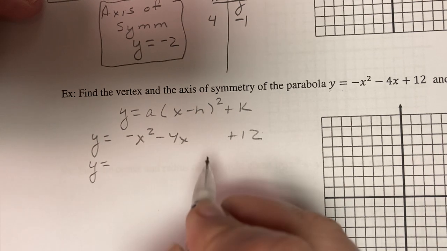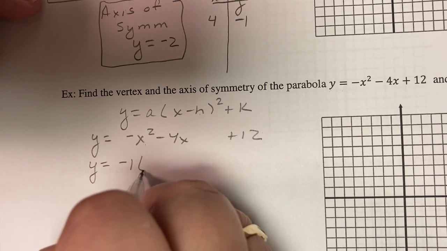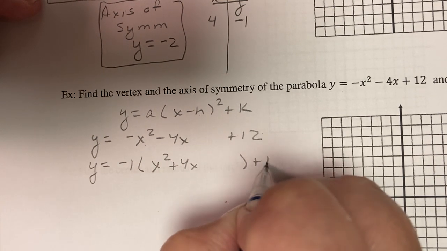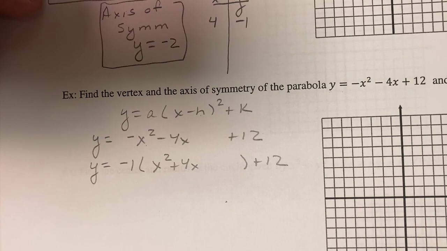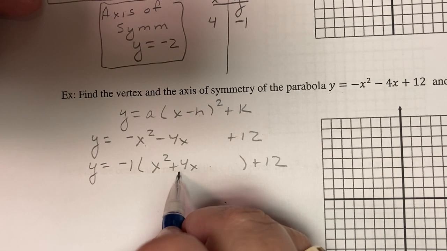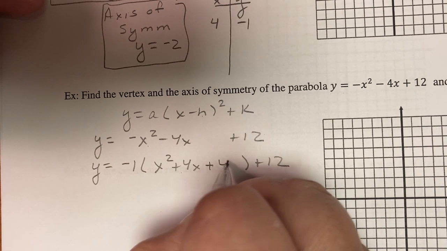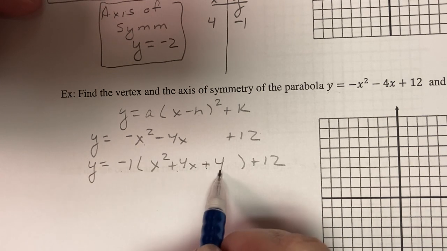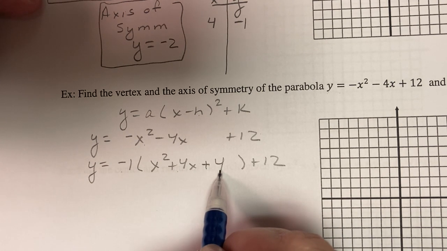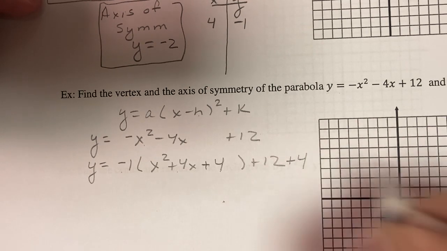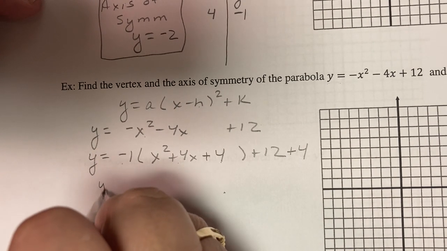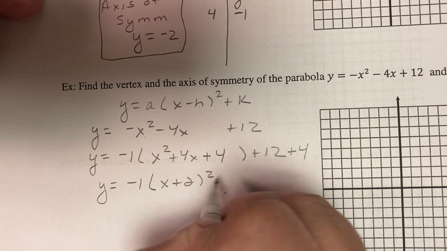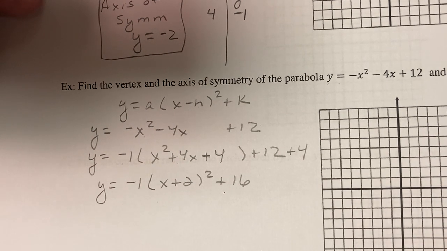Now I have to complete my square, but I have to factor out a -1 first. So that's going to give me x squared plus 4x. You should be getting good at this now. If I complete my square here, half of 4 is 2, and 2 squared is 4. But I didn't really add 4. Remember, I added -1 times 4. I added -4. So to counteract that, I have to add +4. So when I clean it up, I'm going to get -1(x + 2) squared, yikes, plus 16.